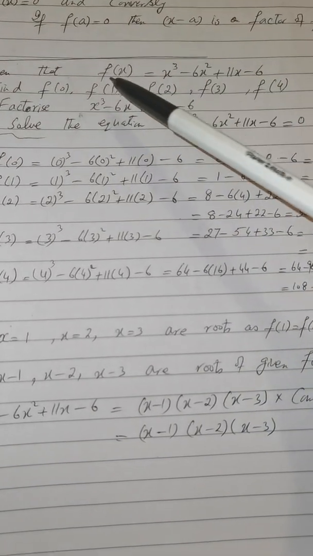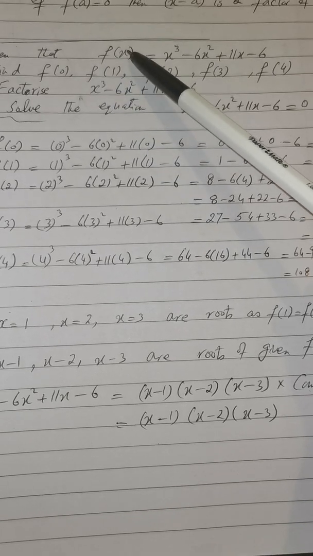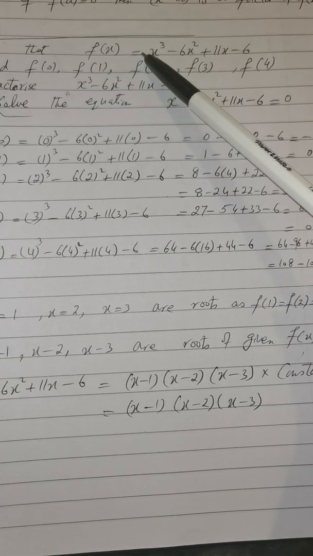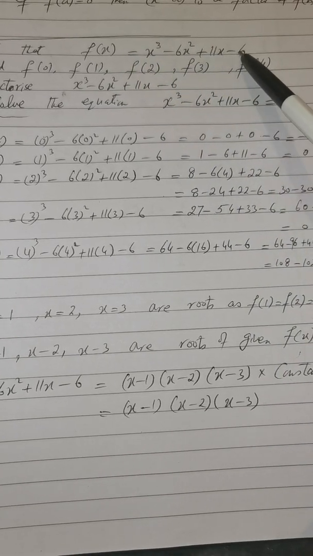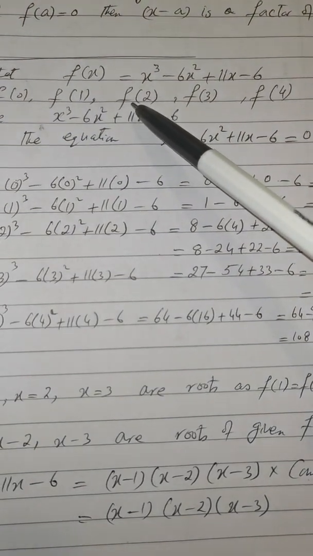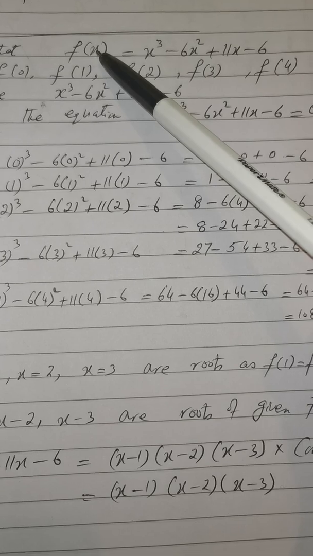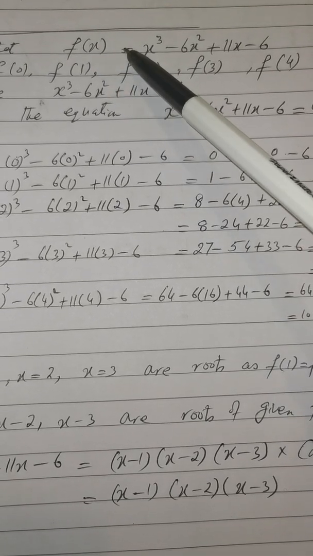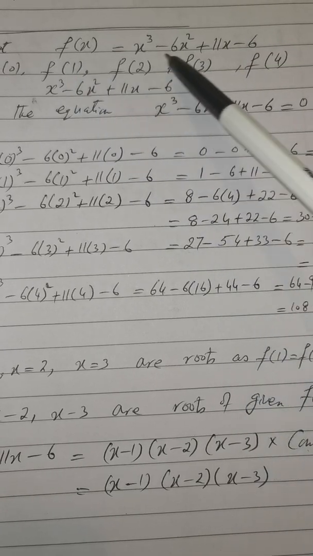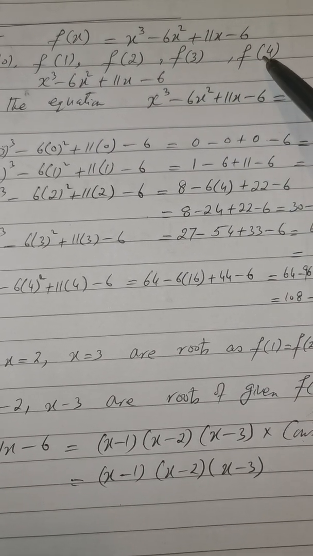So wherever there is x, if you want to find f(1), you will write f(1), and wherever there is x, you will put its value 1, right? And then simplify it. If they ask you to find f(2), then you will write f(2), and wherever x is involved, you will put x is equal to 2. Then you will get its value after simplification. Similarly, you can do f(3) and f(4).